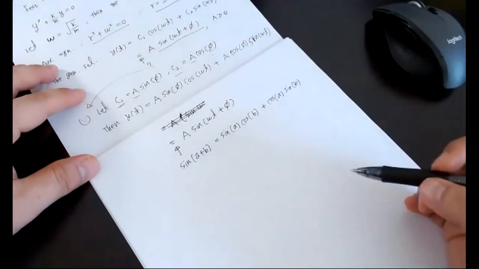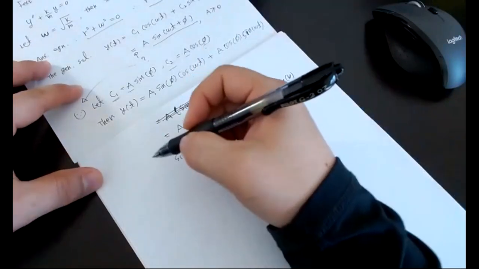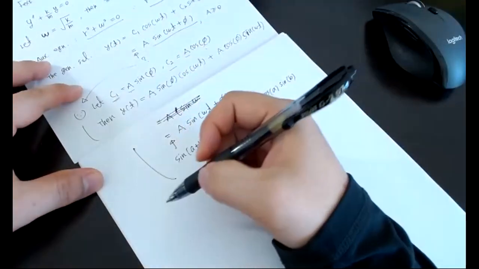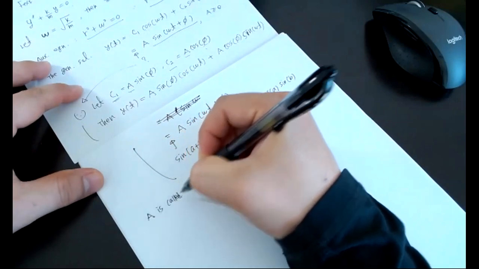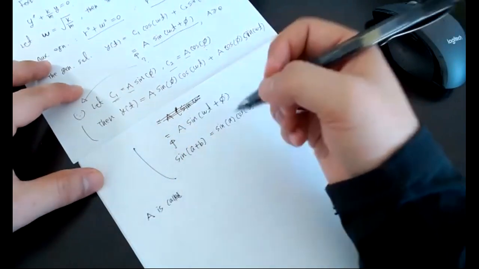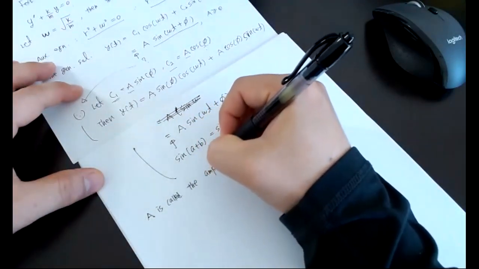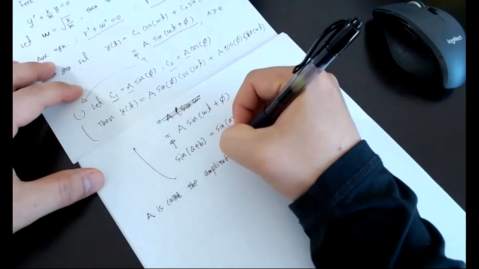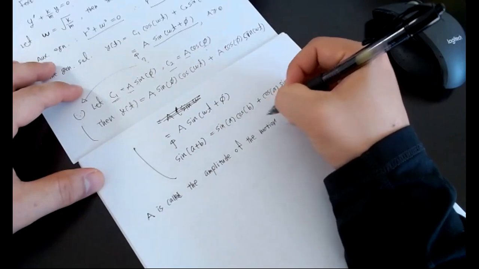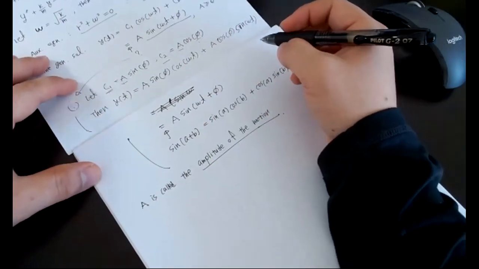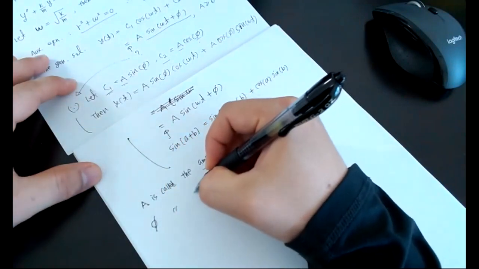Can you see that? So this A is called the amplitude of motion, and phi is called the phase angle.